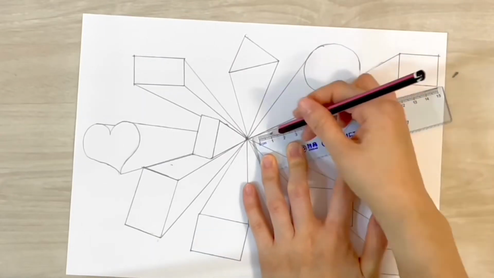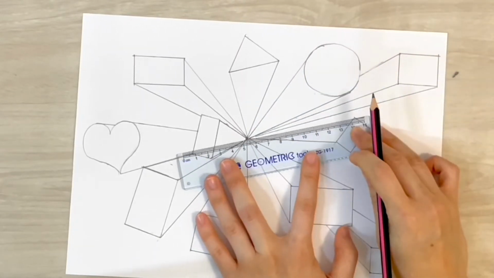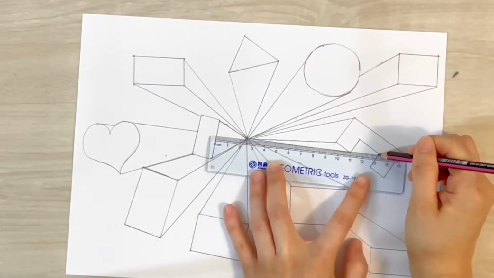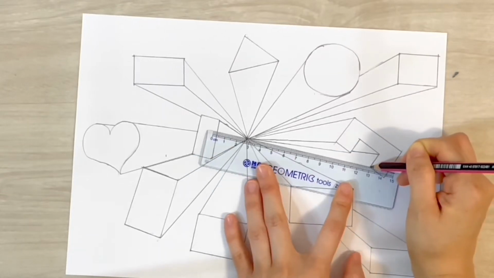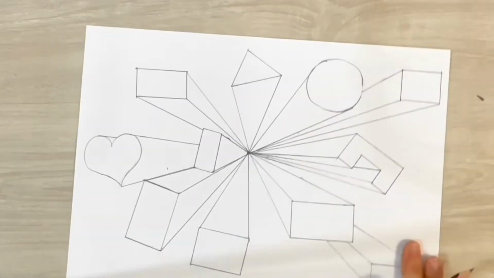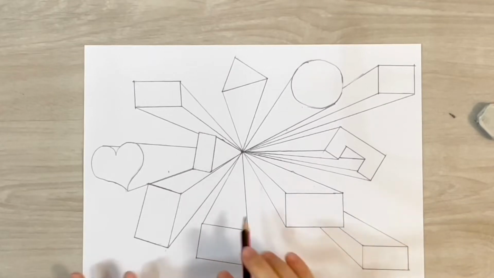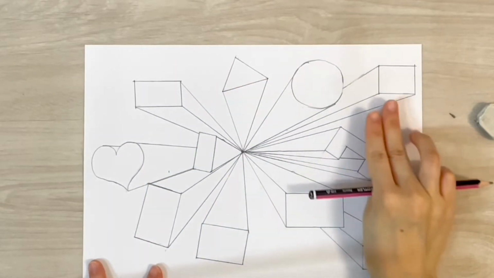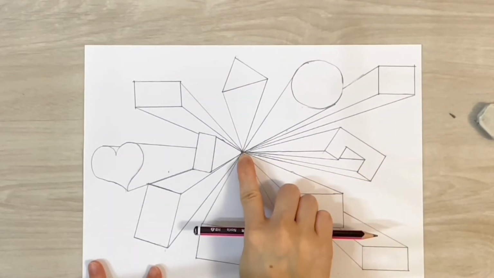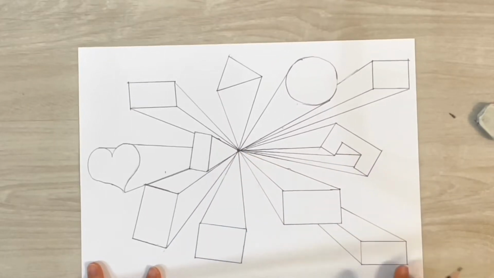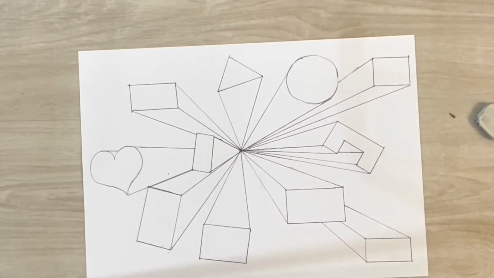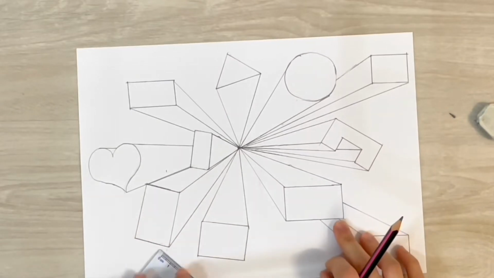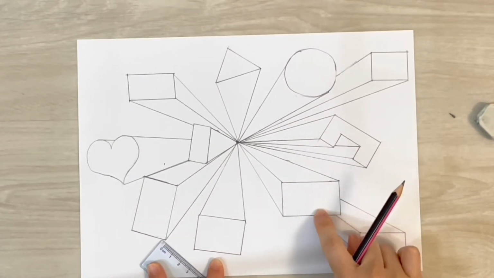So slowly, I can see these objects turning into 3D shapes like actual buildings, but I still can't see the bottom side of each building yet. So I'm going to give each building the bottom side that touches the ground. Right now it looks like they're popping out of nowhere. So I take my ruler and I'm going to start with this building right here.